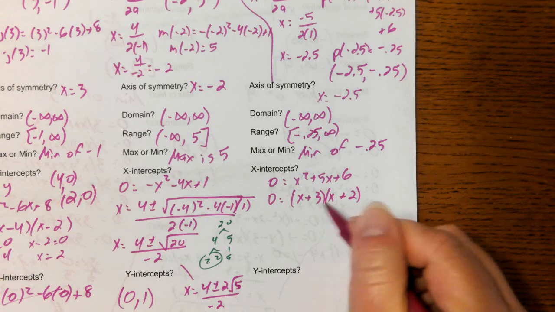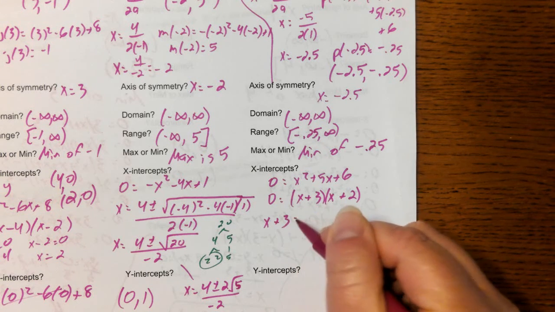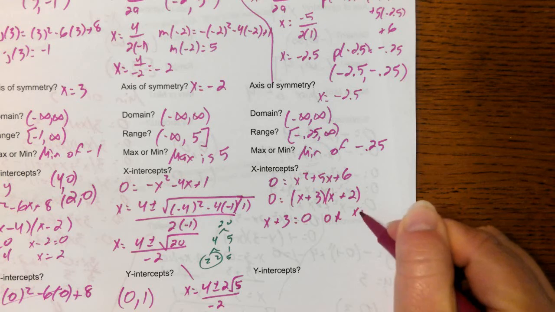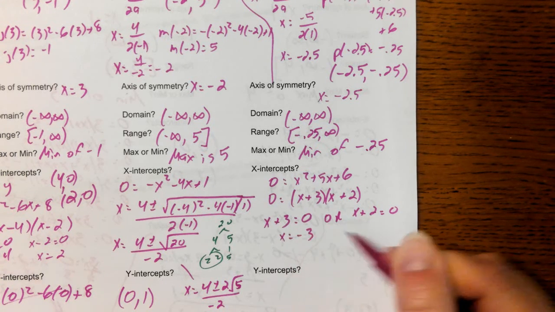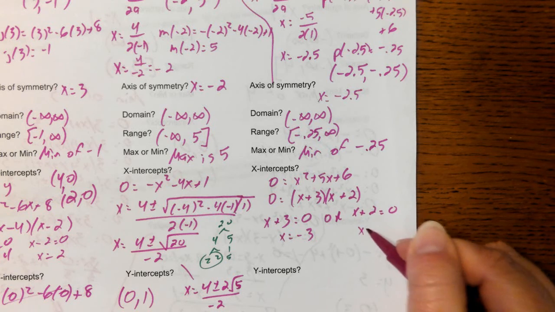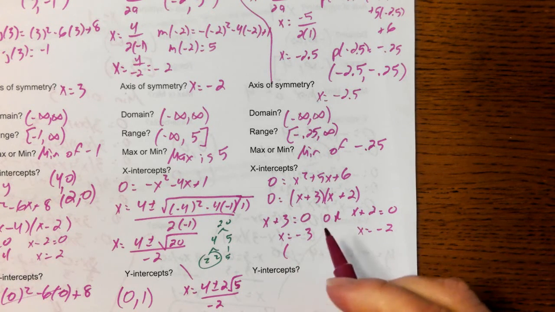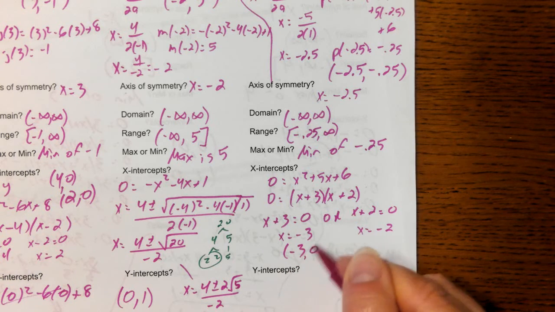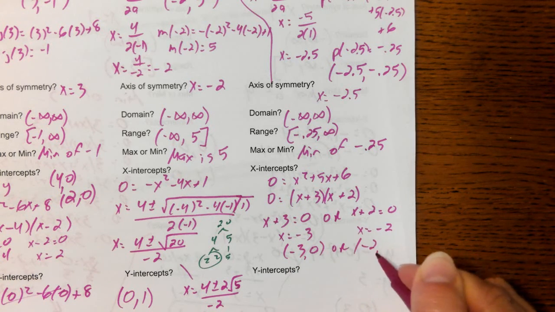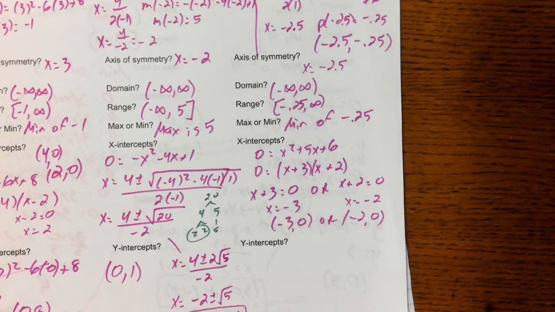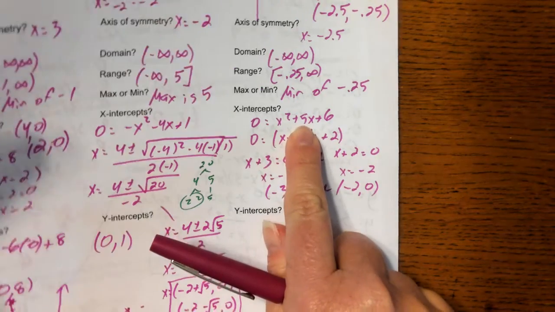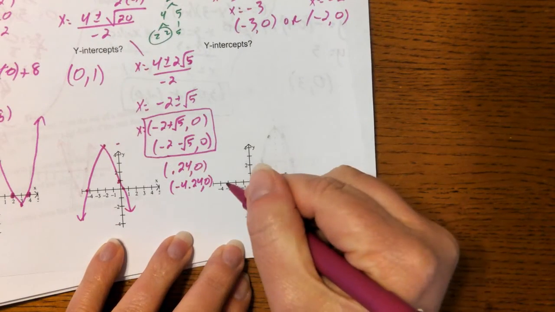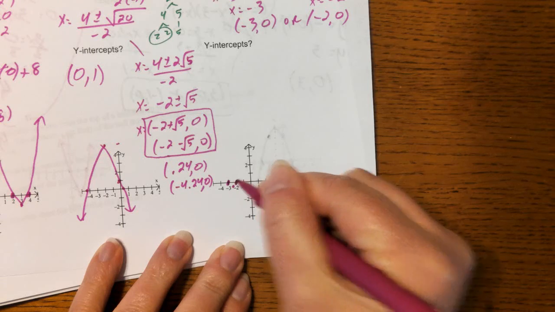All right, so if these two things multiply to be 0, then either x plus 3 equals 0 or x plus 2 equals 0. Subtract 3 from both sides and you get -3. On this equation, if you subtract 2 from each side, you get -2. So our x-intercepts are (-3, 0) and (-2, 0). Okay, so if you put -3 into this equation, it solves it. If you put -2 into this equation, it solves it. Because the graph hits the x-axis twice, at -3 and at -2.